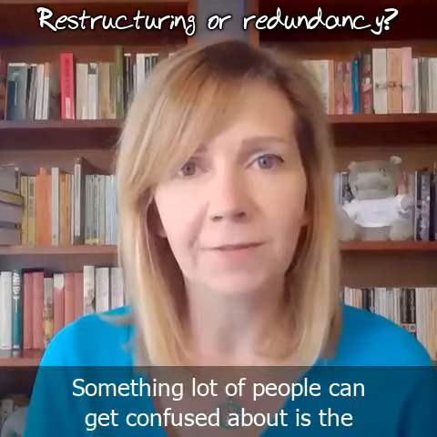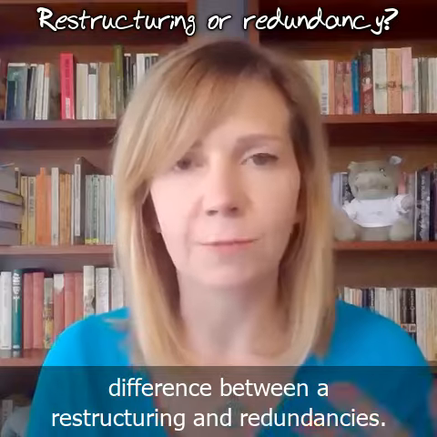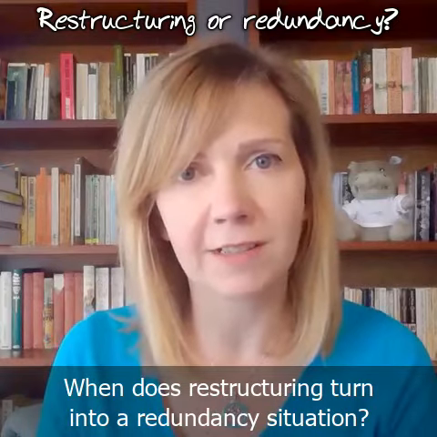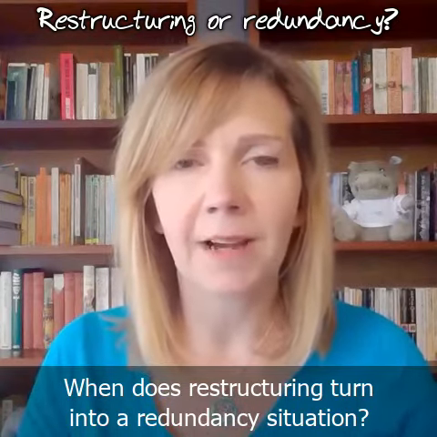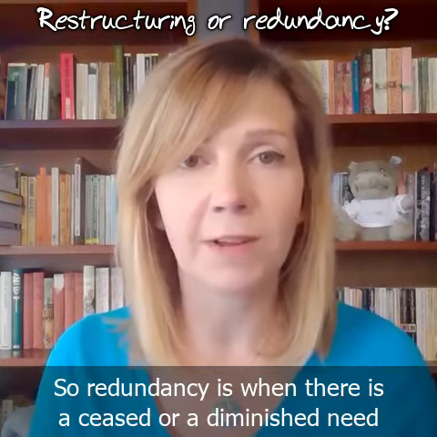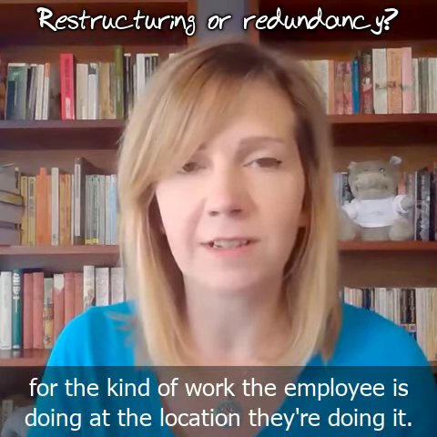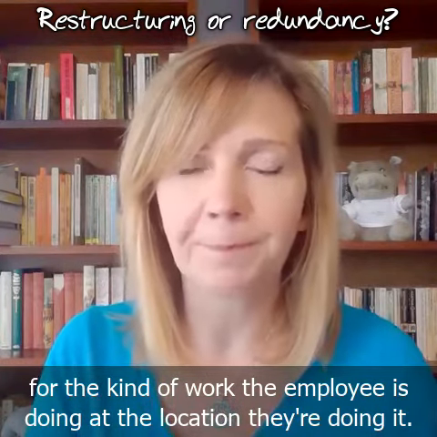A lot of people can get confused about the difference between a restructuring and redundancies. When does restructuring turn into a redundancy situation? I think the first thing to think about really is the definition of redundancy. So redundancy is when there is a ceased or a diminished need for the kind of work the employee is doing at the location they're doing it.